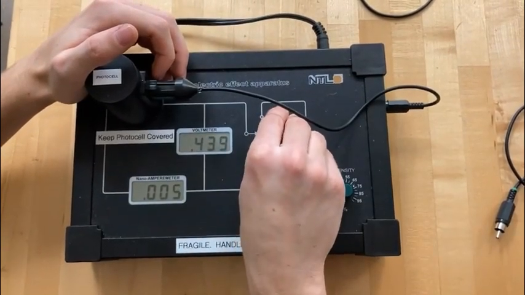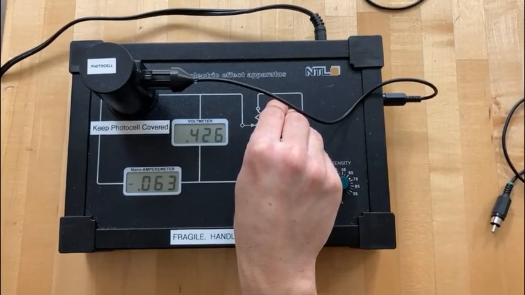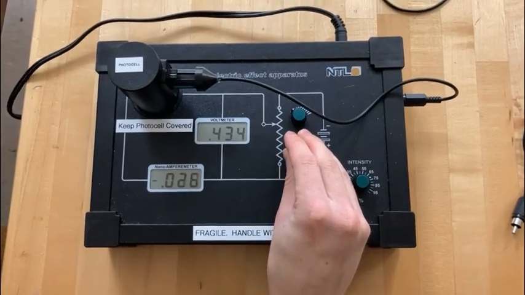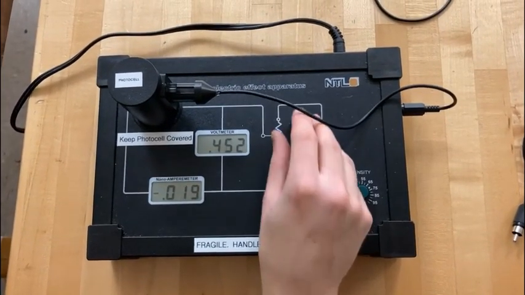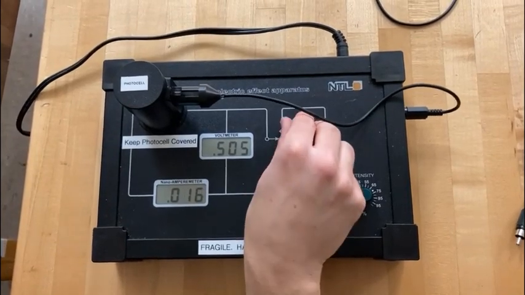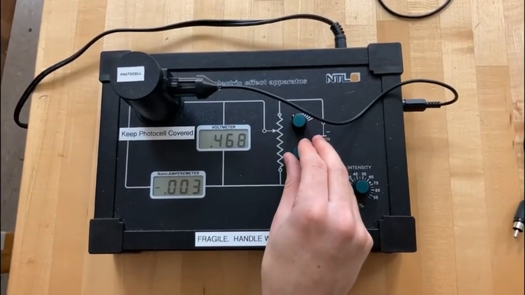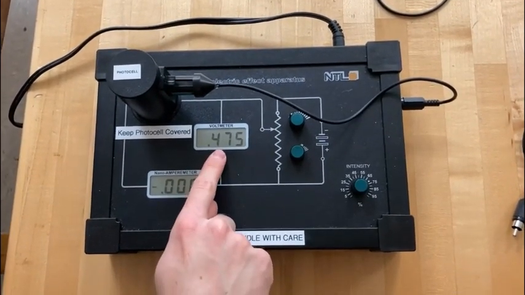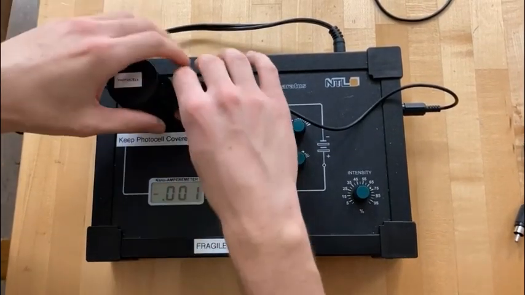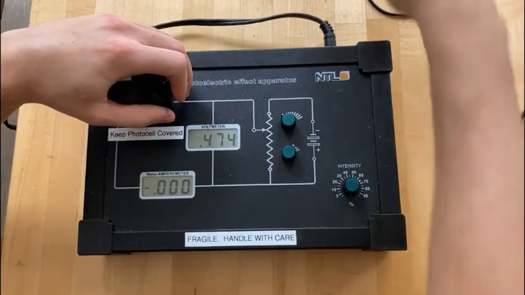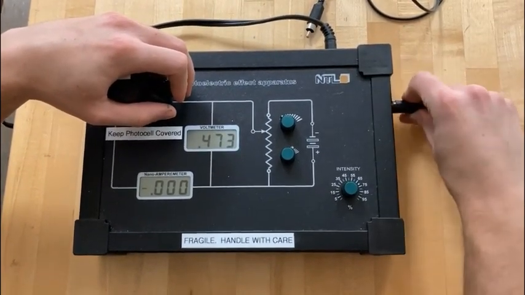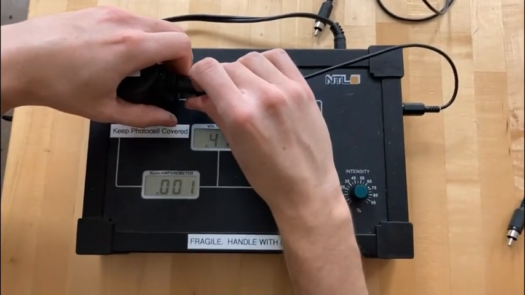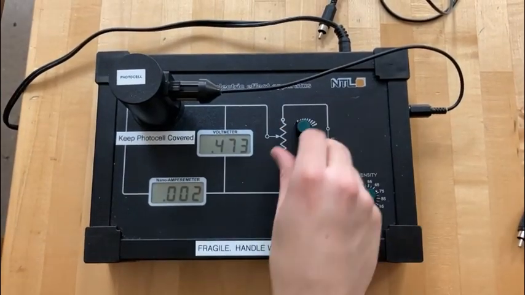Okay, so let's go ahead and turn this down. Okay, there we go. We'll do kind of the same process, try to get it up to 0. Okay, there we go. 0 amps and 0.475 volts for our cutoff voltage. So let's go ahead and move on to the next one. Okay, 588 nanometers.